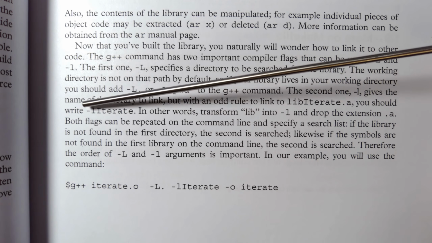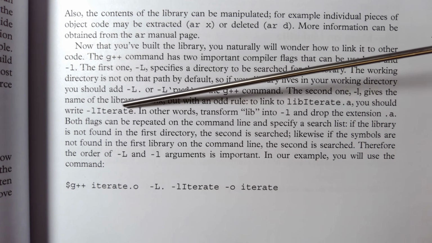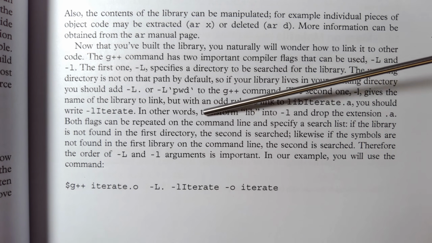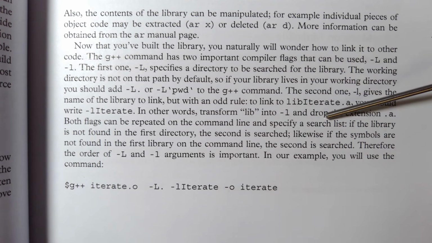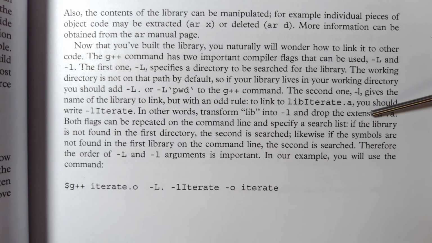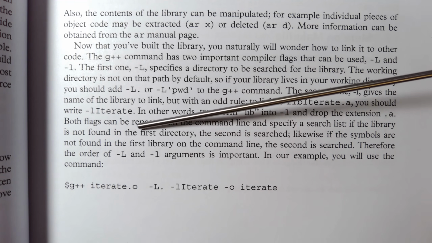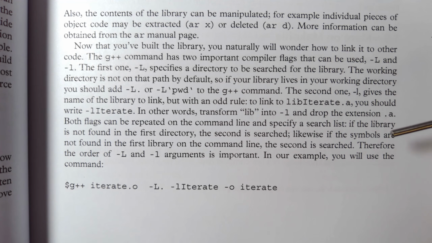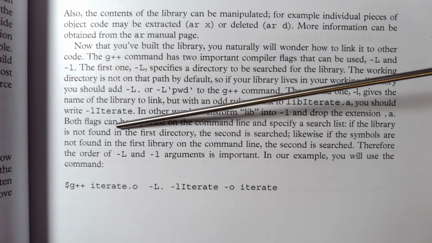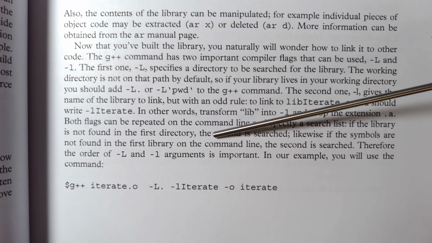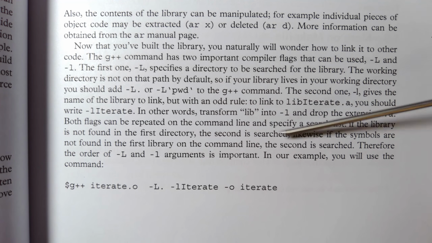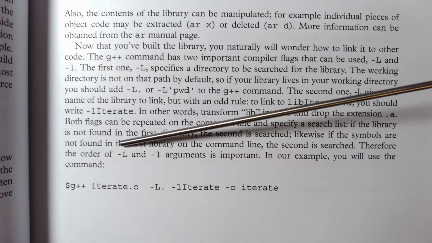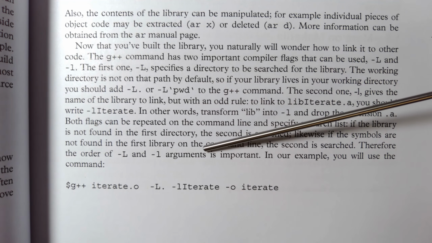Not confusing at all. Both flags can be repeated on the command line and specify a search list. If the library is not found in the first directory, the second is searched. Likewise, if the symbols are not found in the library on the first command line, the second is searched. Therefore, the order of -L and -l arguments is important.